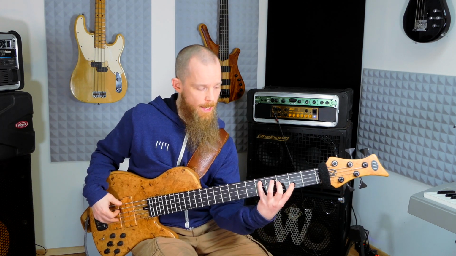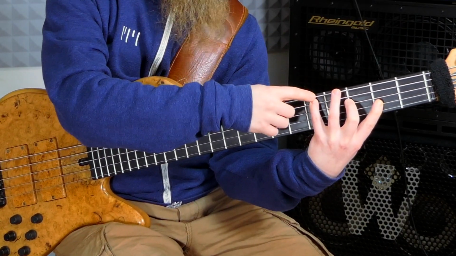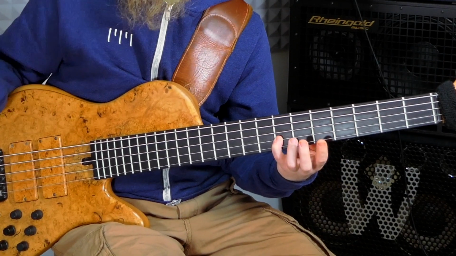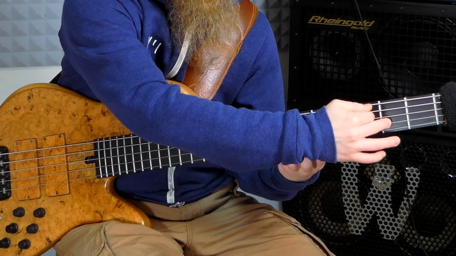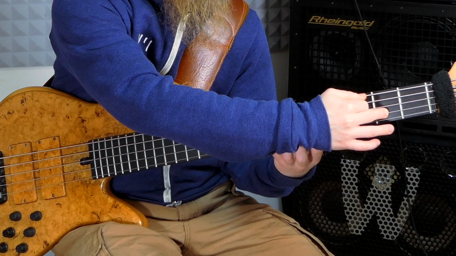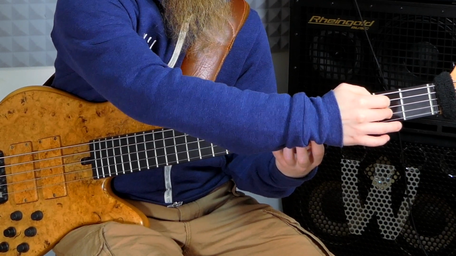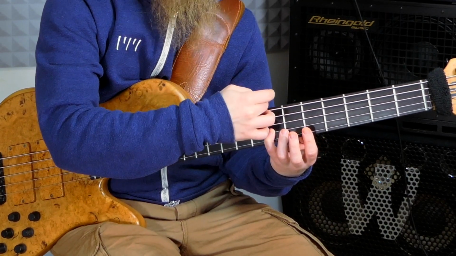For the first inversion, all we have to do now is take the root note, the lowest note, 1 octave up. So 1 octave would be 7th fret on the G string. So now we have to move these two notes so we can play them all at the same time. The formula for that is pretty simple. Just go 5 frets up, 1 string down.